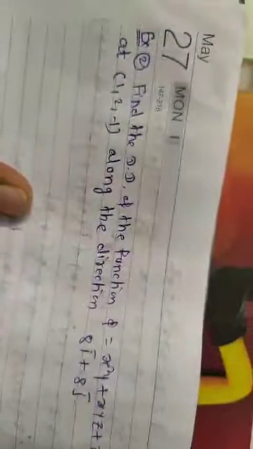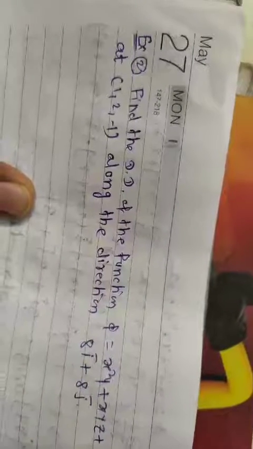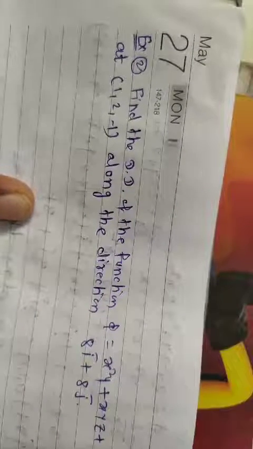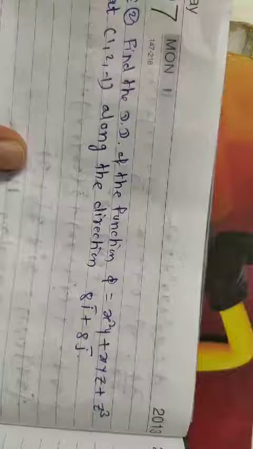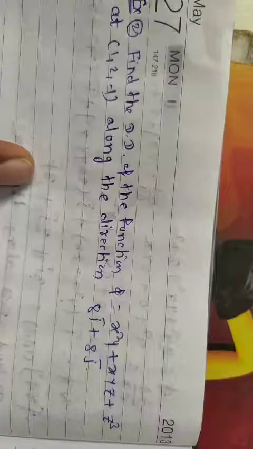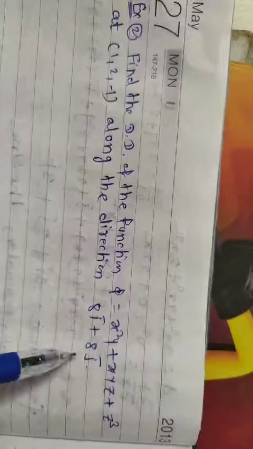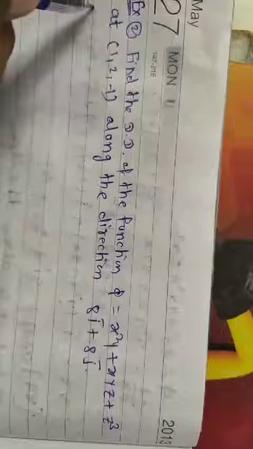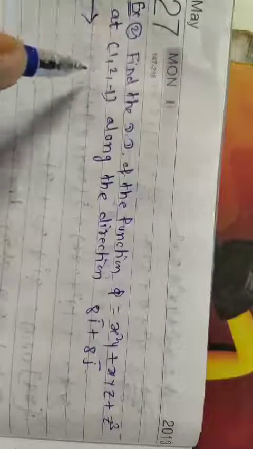Now we will take next example, that is next problem. Same problem, and this is very simple as compared to last problem. Find the directional derivative of the function phi is equal to x square y plus xyz plus z cube at point 1 2 minus 1 along the direction 8 I bar plus 8 j bar, means directional vector is already given here, that is u bar is given.